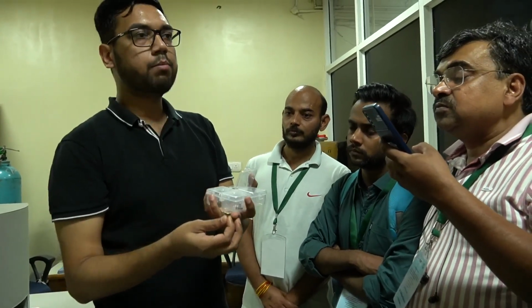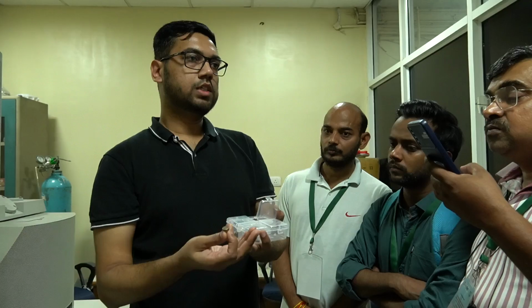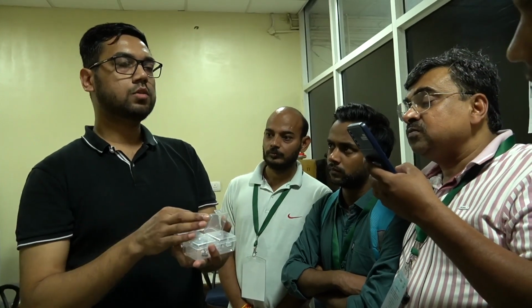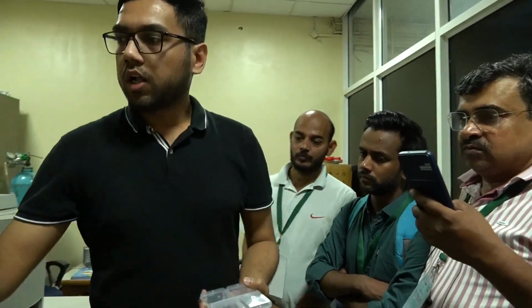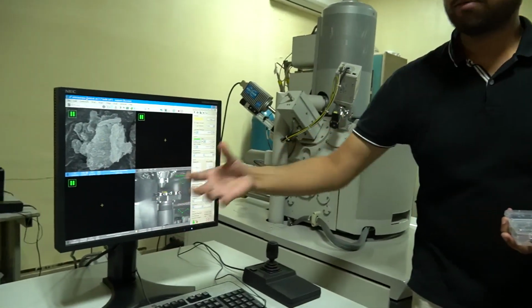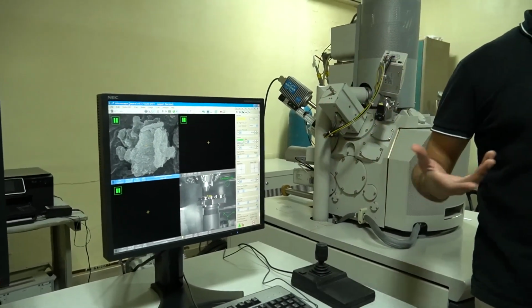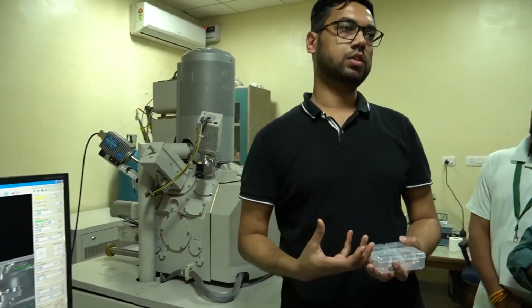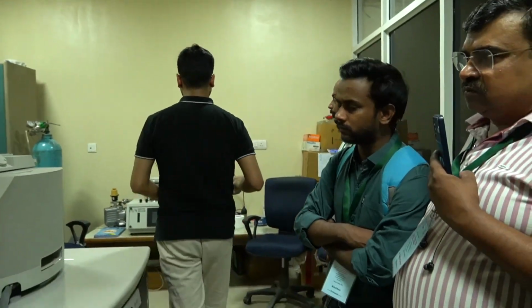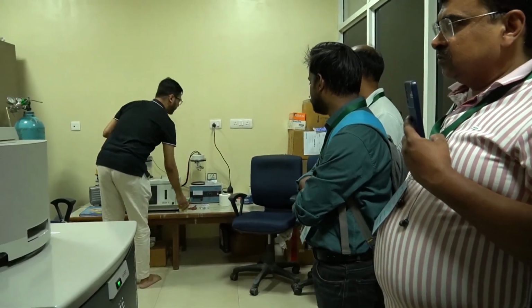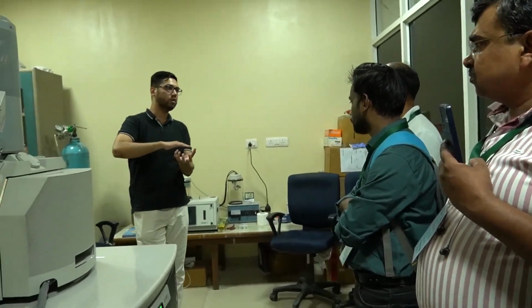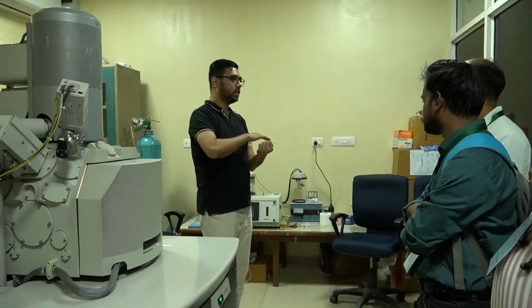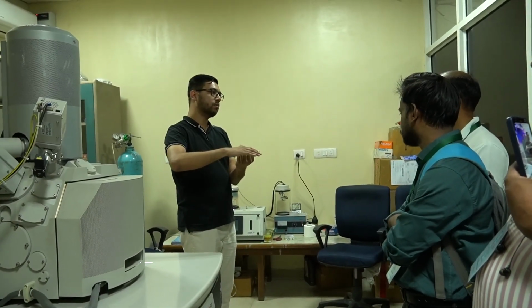Sometimes our sample is not very conductive. It has insulating properties, the surface is insulating. In that case, all the electrons are going to accumulate on the surface, so we cannot get a perfect signal. We cannot capture those electrons. So in that case, we use a sputtering unit to sputter a conductive layer over that sample. It will generate a conductive path over the surface, and all the electrons passing on the surface will pass towards this sample.